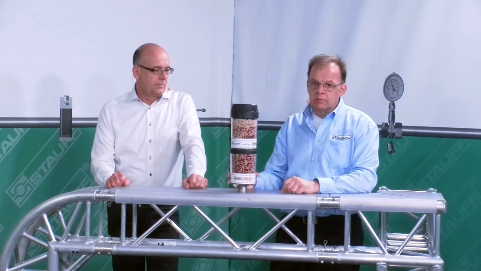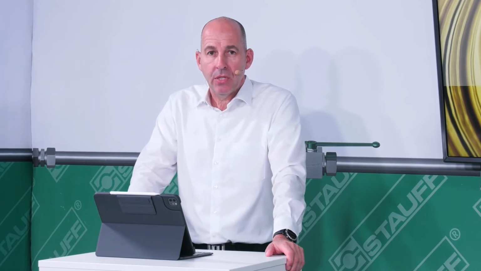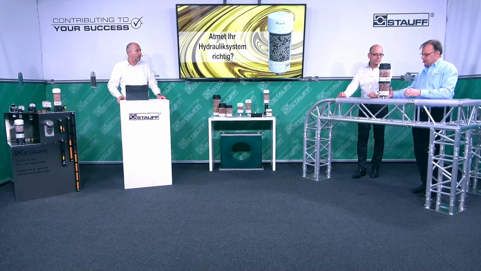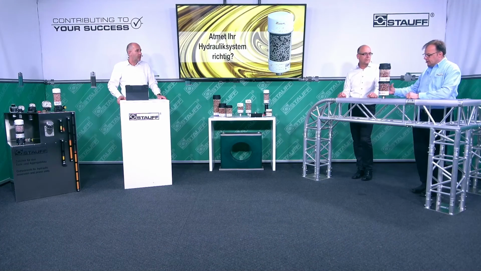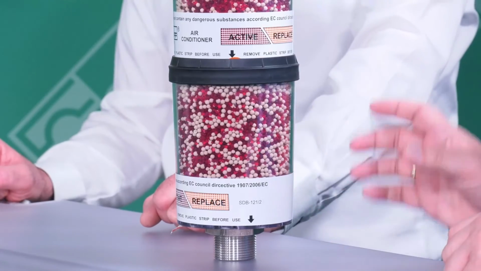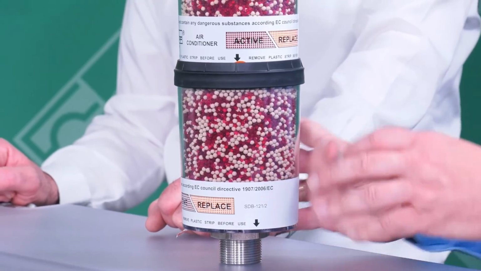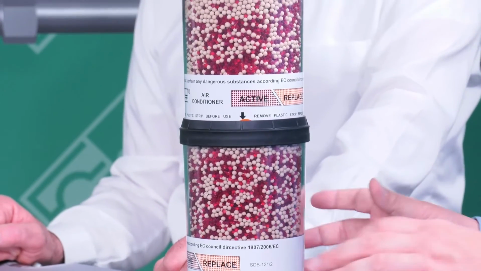What we also see from time to time is that the desiccant breathers are damaged by excessive or aggressive cleaning. Yes, that's right. We can see damage, for example, when a pressure washer is used too close to the system and the desiccant breather. Then, of course, we get a lot of moisture that is aspirated directly and can immediately saturate the breather due to the hygroscopic action of the desiccant.